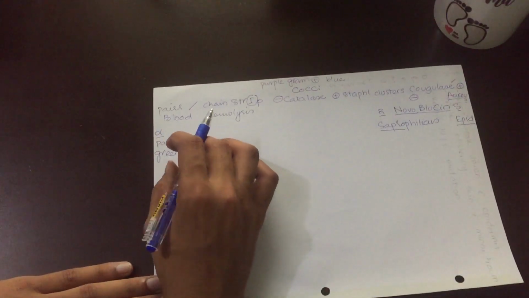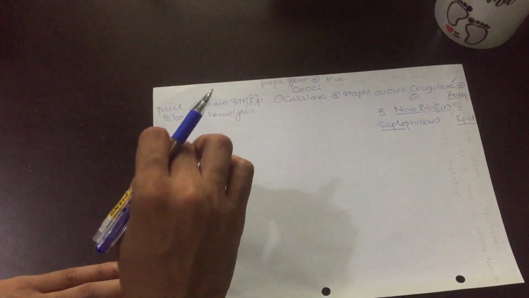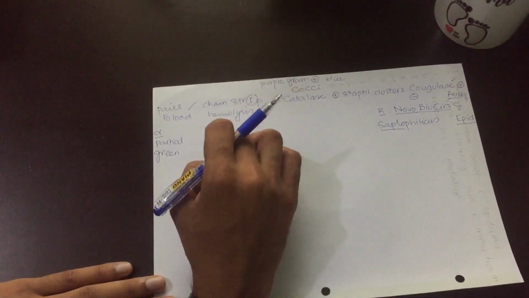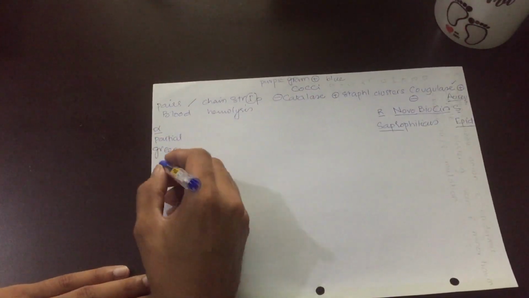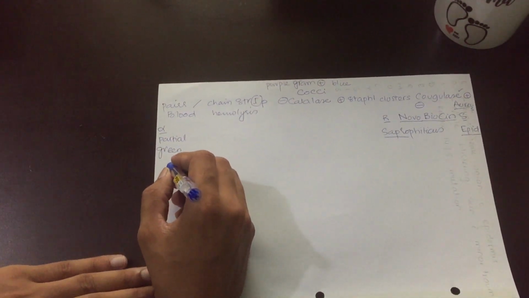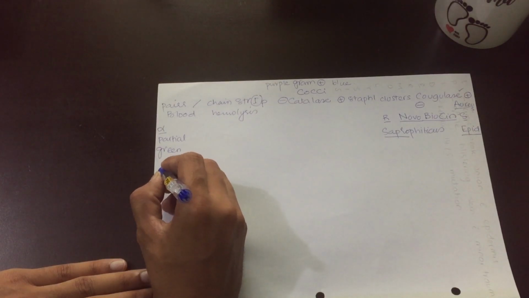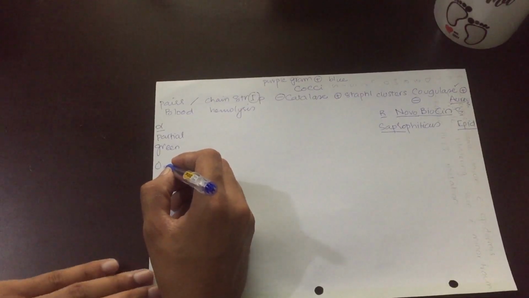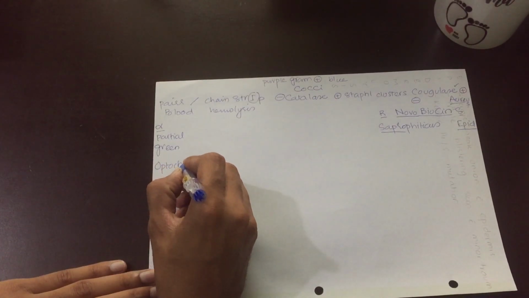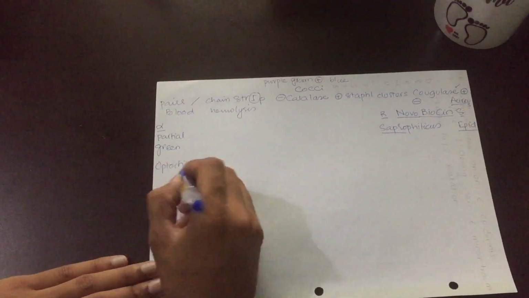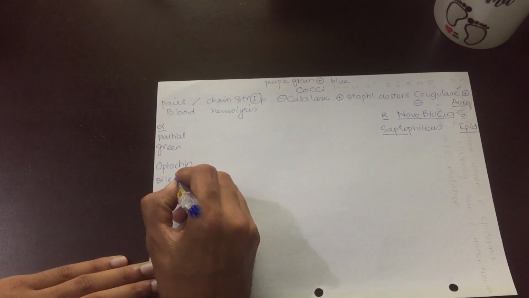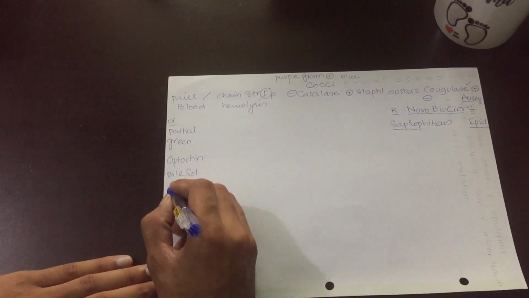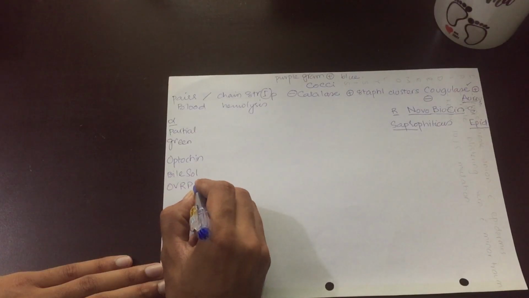Then we differentiate the alpha hemolytic catalase negative streptococci with another test for optochin sensitivity or resistance, or bile solubility. There is a mnemonic here: OVRPS.